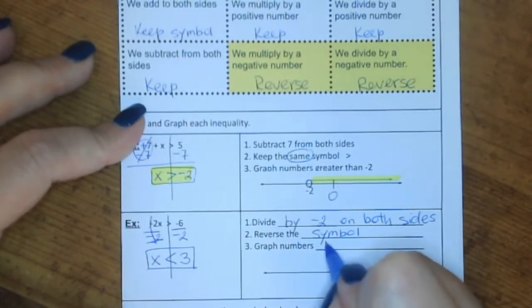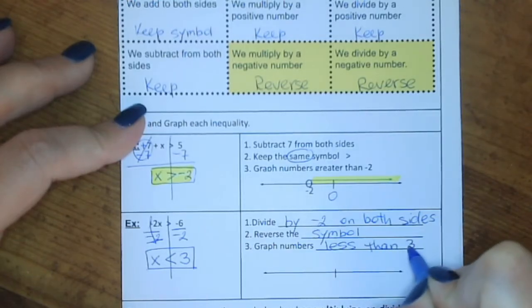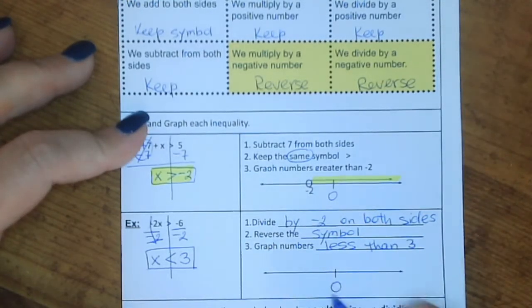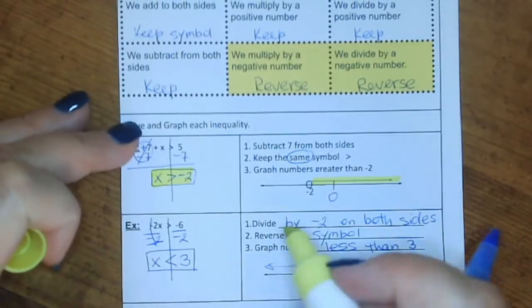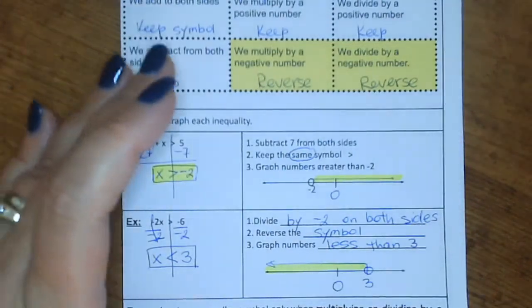Graph numbers less than 3. On the number line compared to 0, 3 is on the right hand side, empty circle, and point to the left. Numbers less than 3 are 2, 1, 0, and all the negatives.